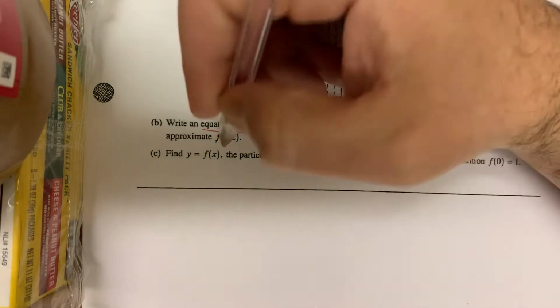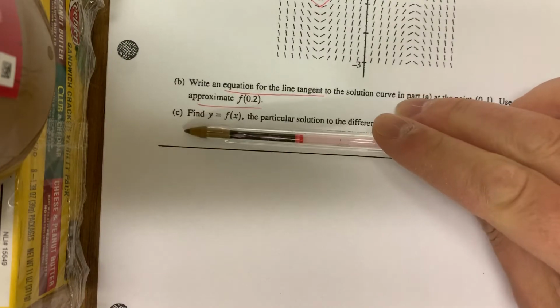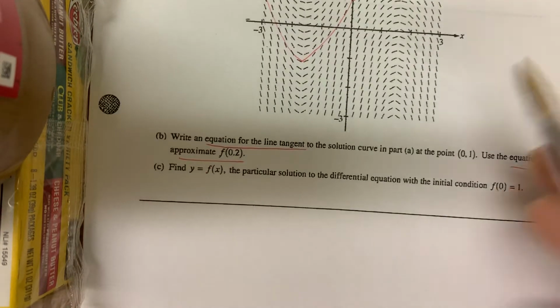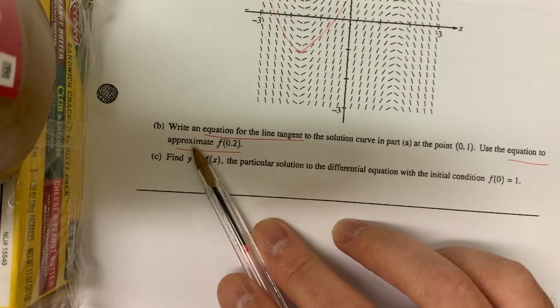Then use the equation to approximate f of 0.2. I don't know f of 0.2. Some people are like, well, let's get f and then plug in 0.2. Well, you could get f, but you have to do that in part C. So it'd be kind of silly for them to ask you to do that in part B. Remember, if you want to approximate a function, you don't even want to know what f of 0.2 is, right? You just want to approximate it.